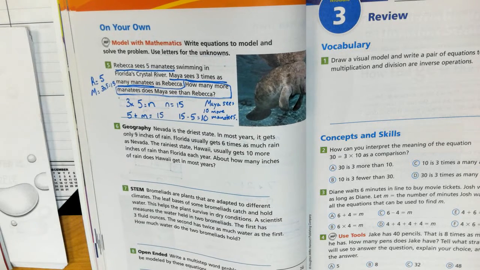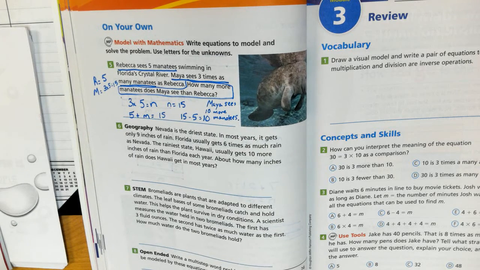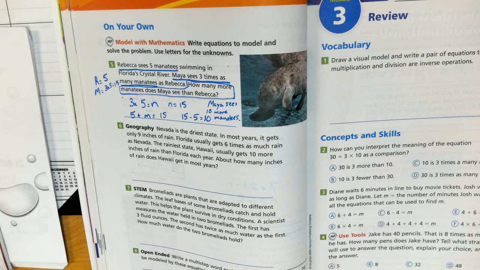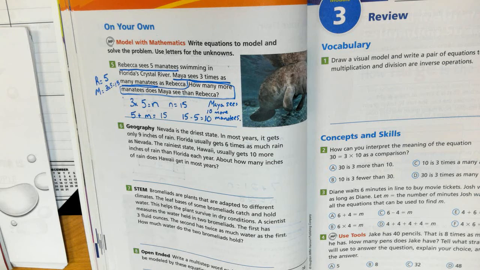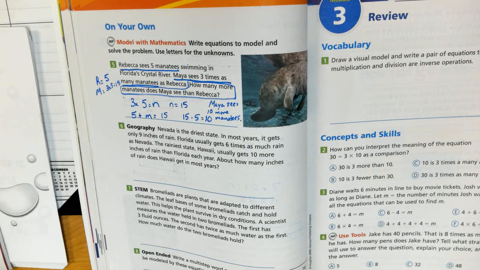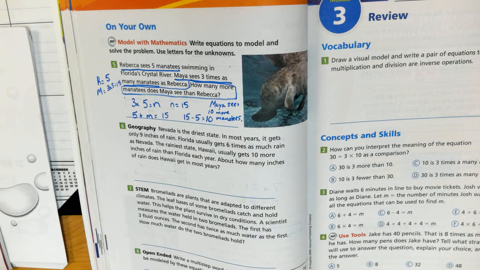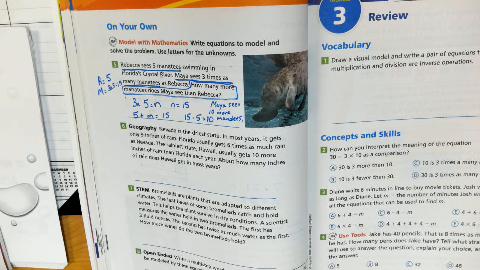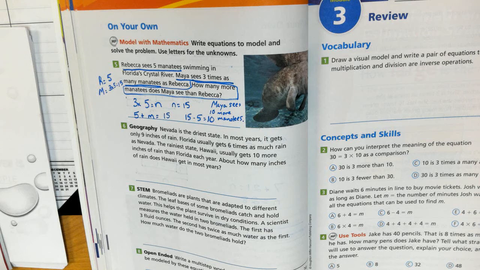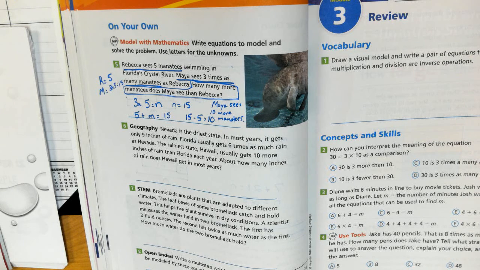All right, and then finally, 6 is where we're going to stop for today. Nevada is the driest state. In most years, it gets only 9 inches of rain. Florida usually gets 6 times as much rain as Nevada, the rainiest state. Hawaii usually gets 10 more inches of rain than Florida each year. About how many inches of rain does Hawaii get in most years?